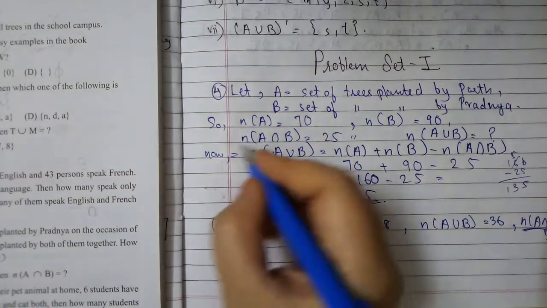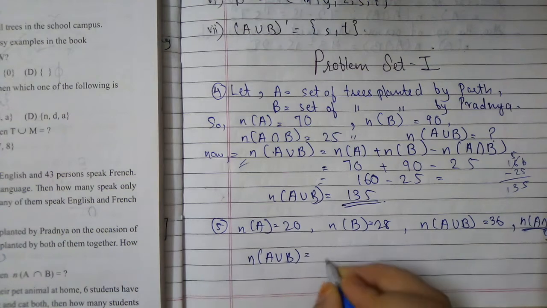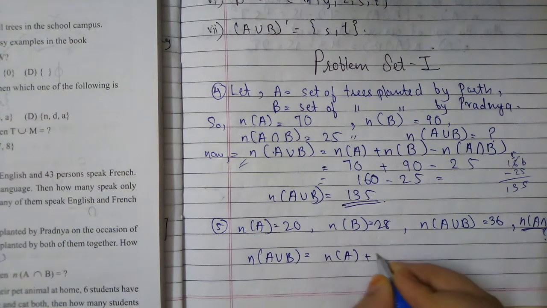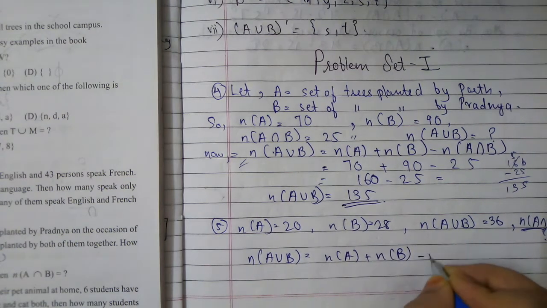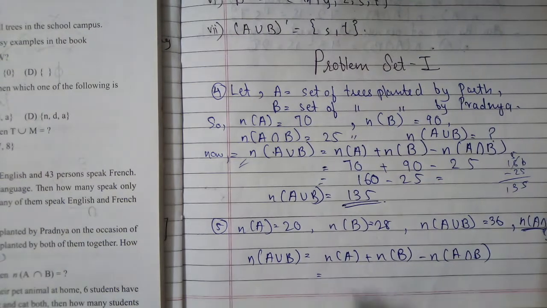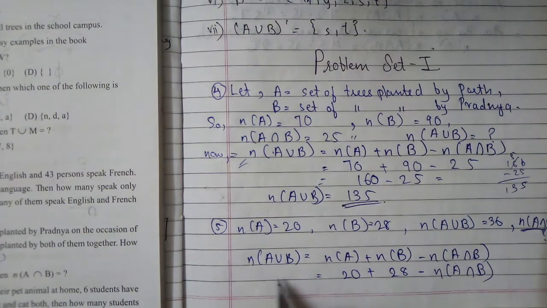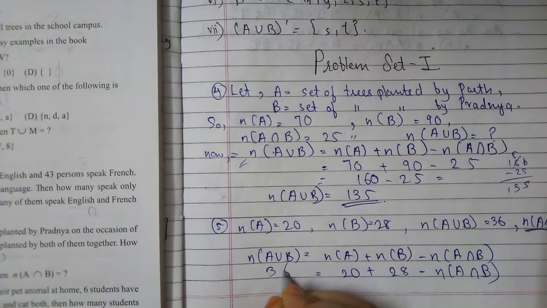Let's put up this common formula. n of A union B is equal to n of A plus n of B minus the intersection set. So n of A is 20 plus 28 minus this, which we have to find out, and this is 36, which is given.